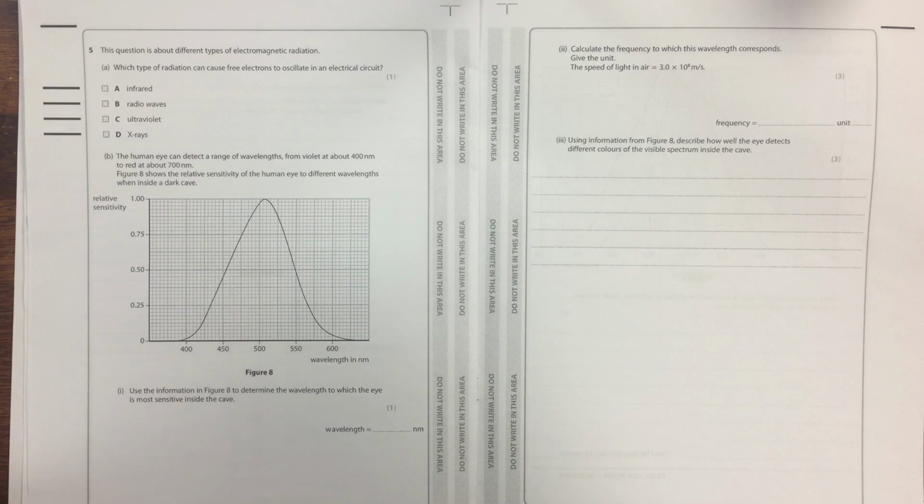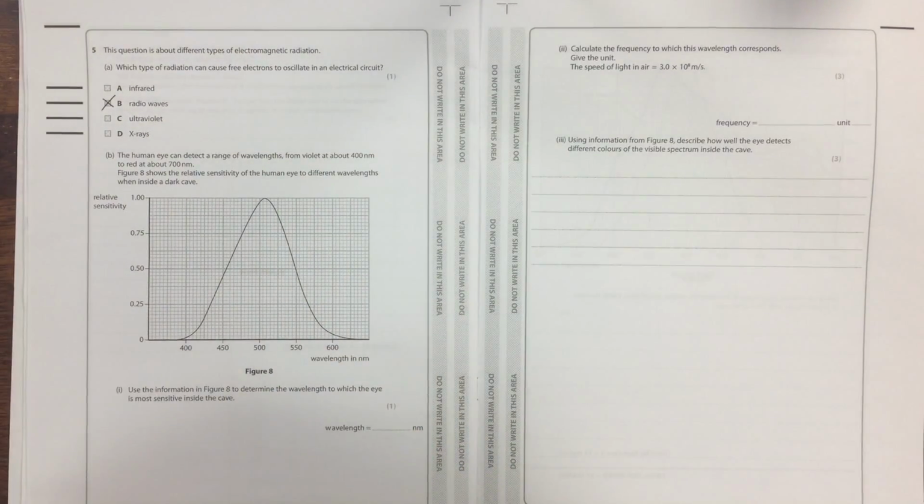This question is about different types of electromagnetic radiation. Which type of radiation can cause free electrons to oscillate in an electrical circuit? The answer is B, radio waves. That is how they are detected by the antenna.